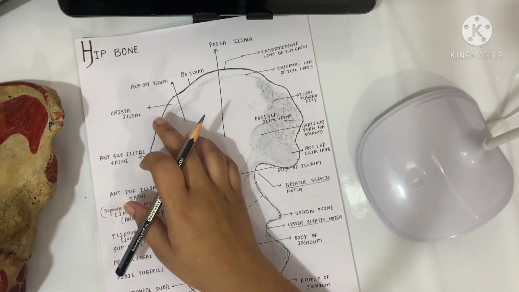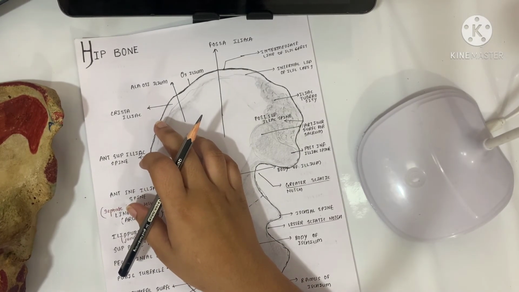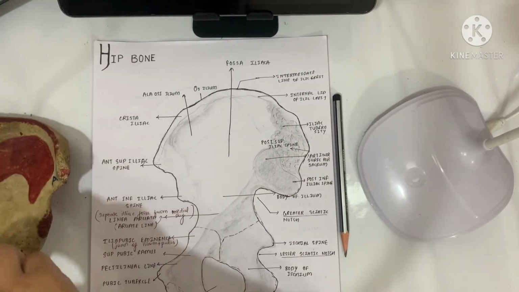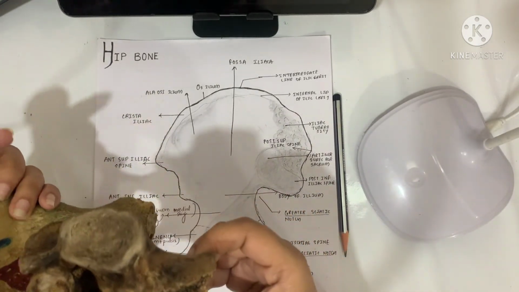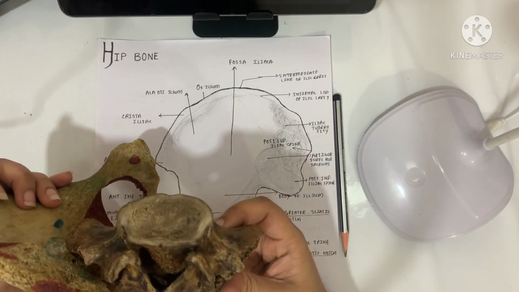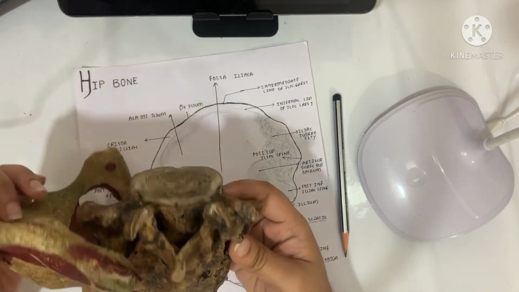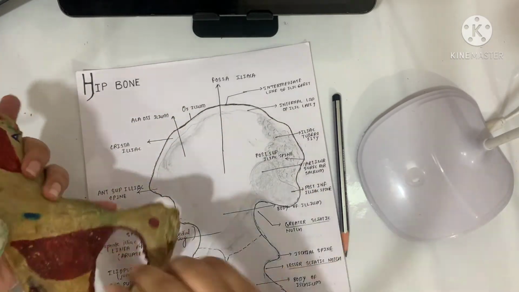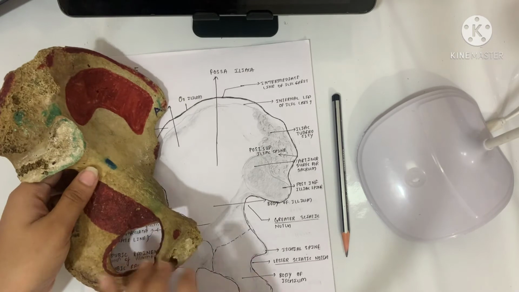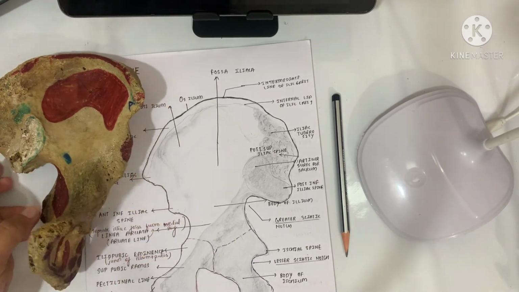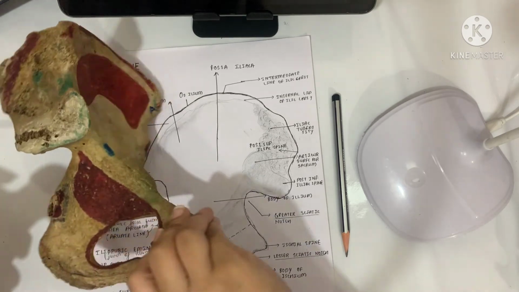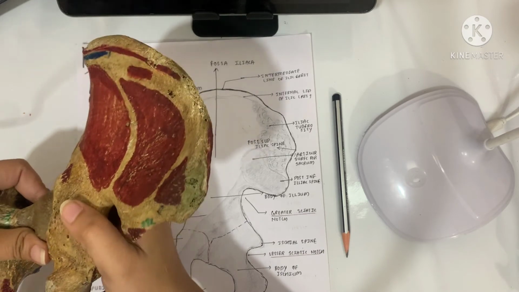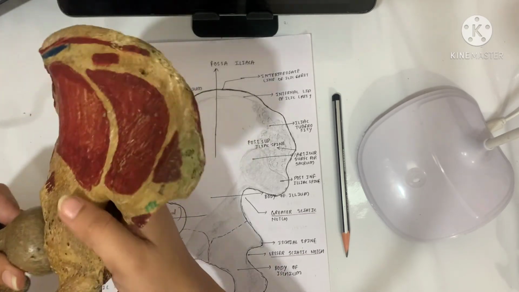Then coming to the next point, that is the articulations of the hip bone. The auricular surface of the hip bone articulates with the sacrum like this, forming the sacroiliac joint, a synovial joint. Then the acetabulum articulates with the head of the femur, like this. This is how it articulates, forming a ball and socket synovial joint, or hip joint.